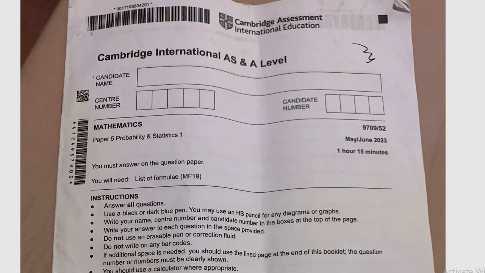Today I shall be looking at Cambridge 9709, Paper 5 Variant 2, May-June 2023. Now the first question is this.